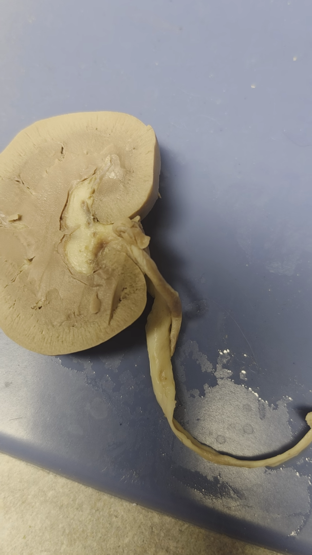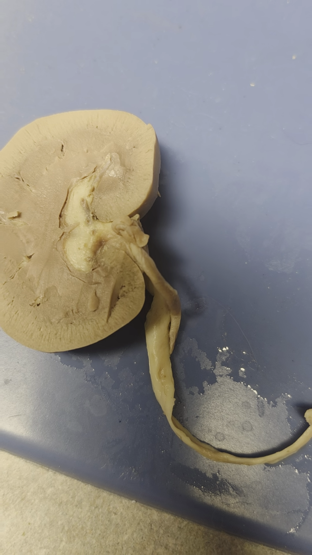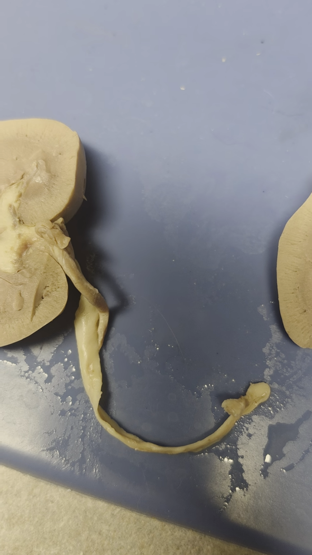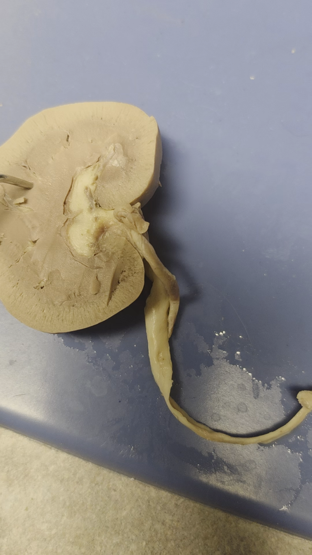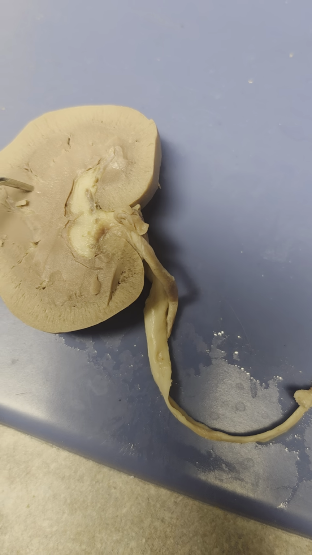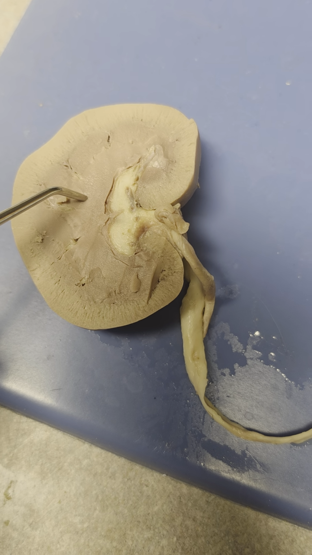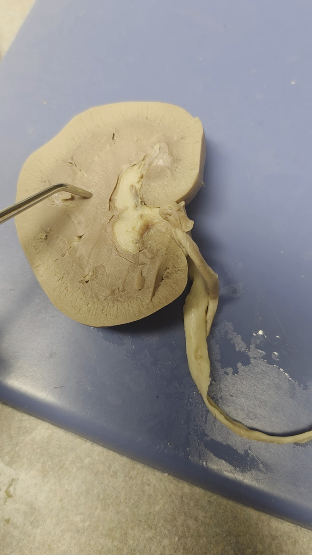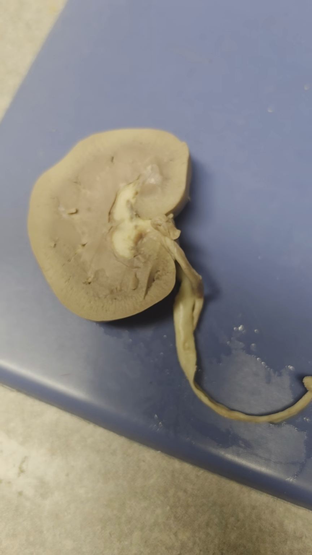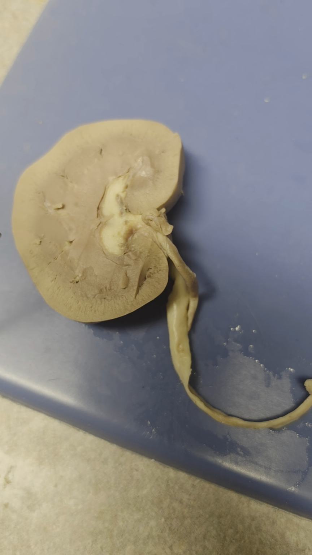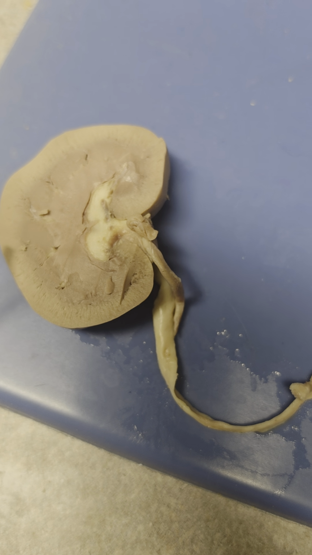We're going to move on to the renal pyramid now, and that's going to be the inward part right there. So that's pretty cool. The renal pyramid is a cone-shaped structural unit found in the medulla with its base facing the cortex and the apex facing the hilus.